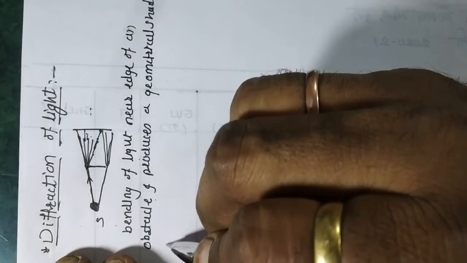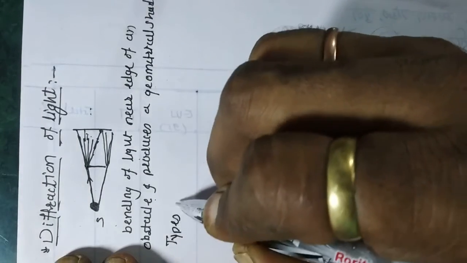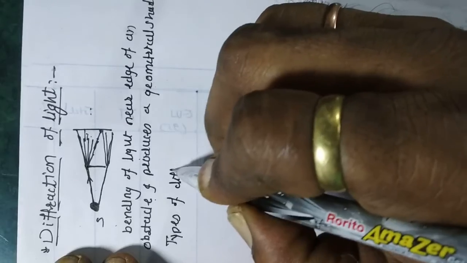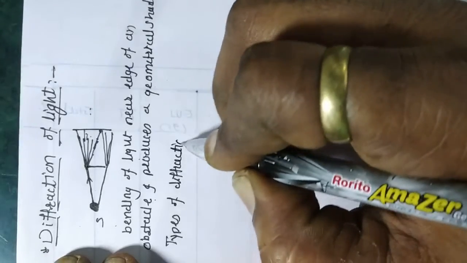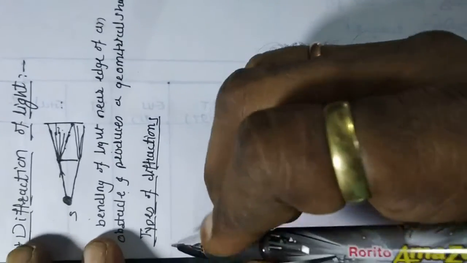Okay. Now, types of diffraction. There are mainly two types of diffraction.